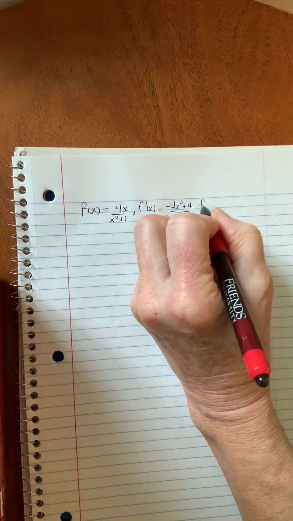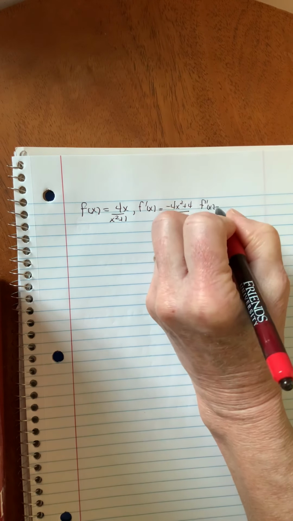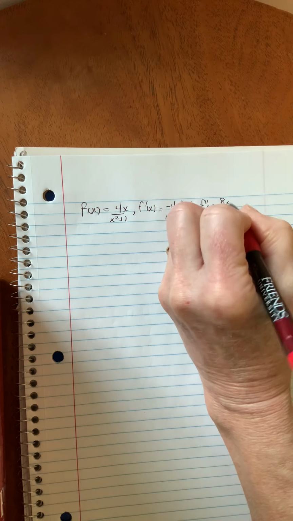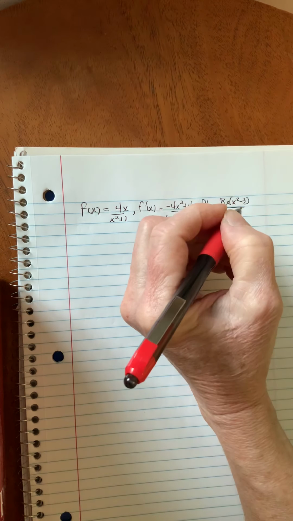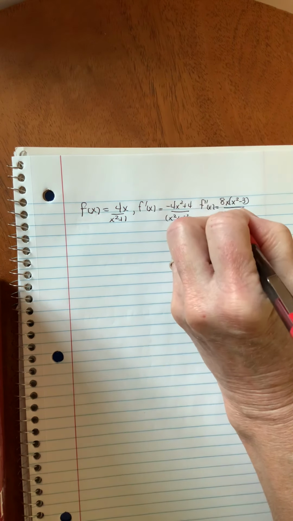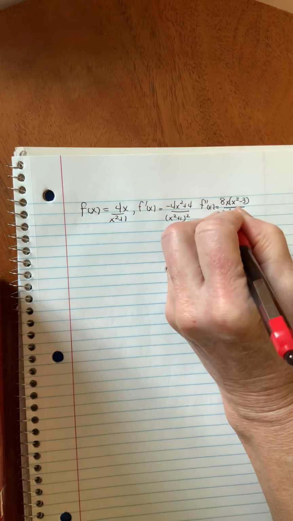And f double prime is 8x times x squared minus 3 all over x squared plus 1 cubed. All right, so I think those are accurate and they're simplified.